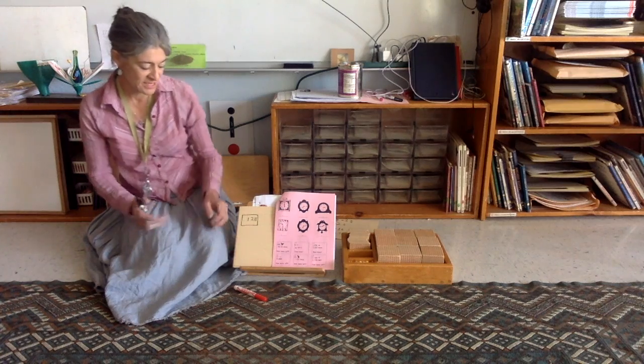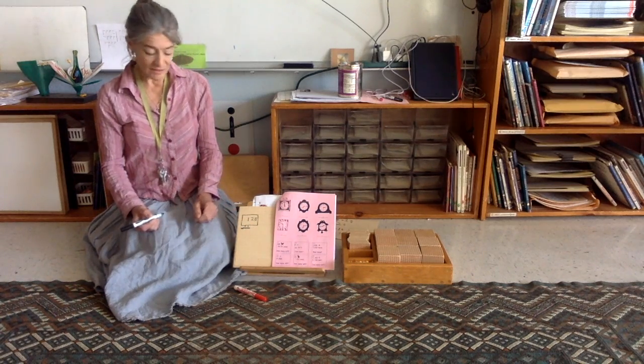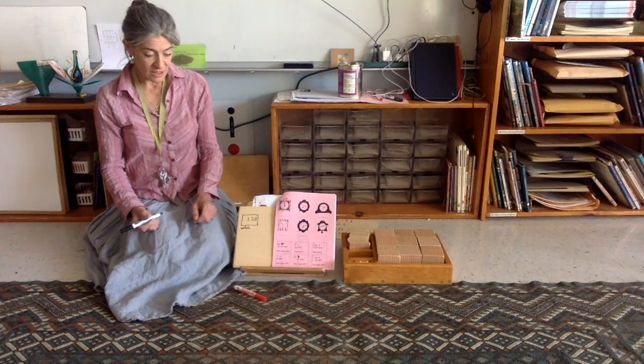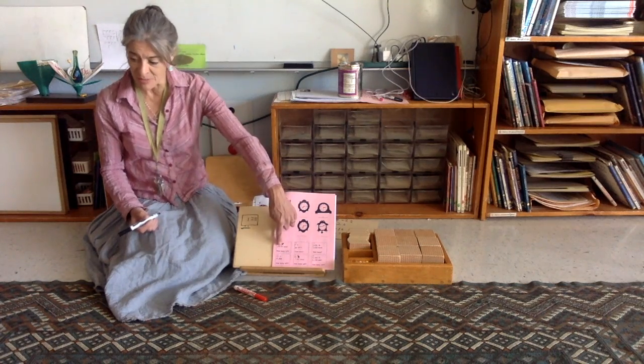36. Make a line part way along the bottom of the box, like that, and write 36 on the line. Does it tell us the other part?